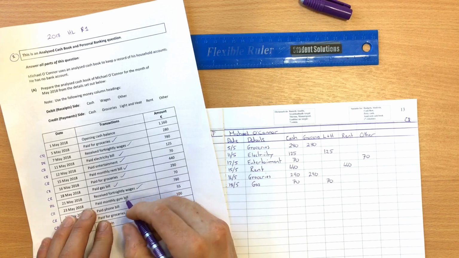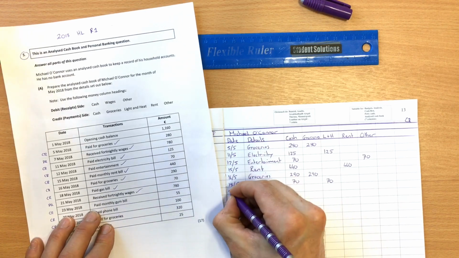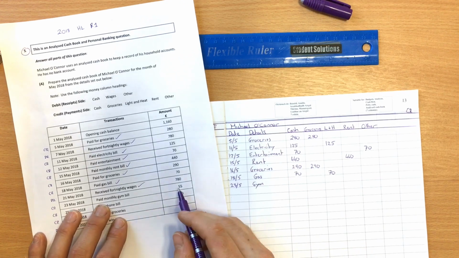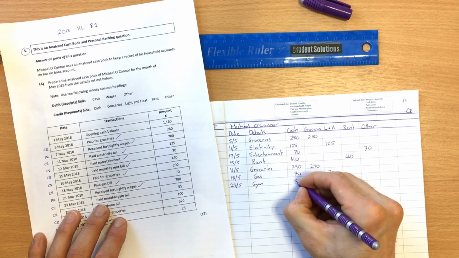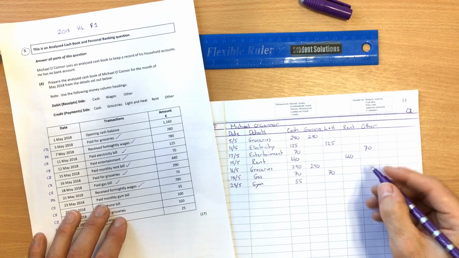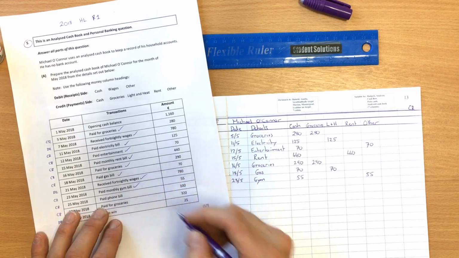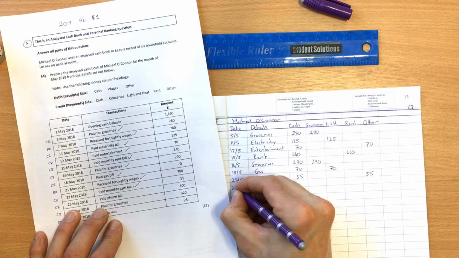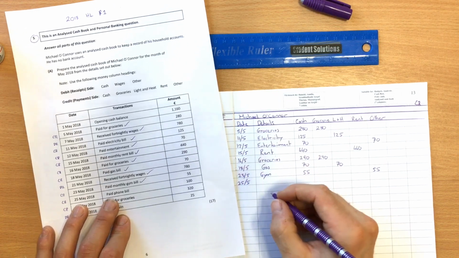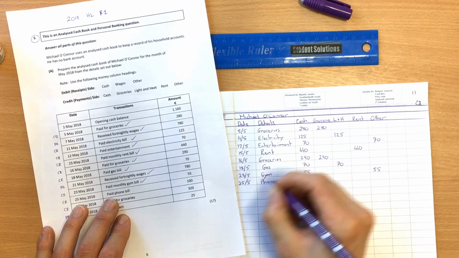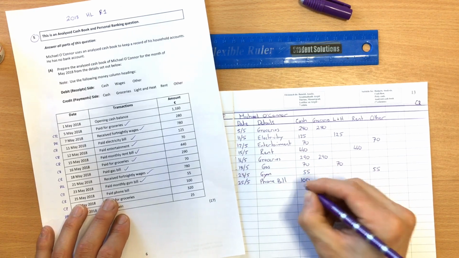We have the wages put in already. We have the gym bill on the 23rd of May, and this is going to be 55. The gym doesn't have its own heading, so it can go underneath other. On the 25th of May, we have phone bill, and the phone bill was 100.